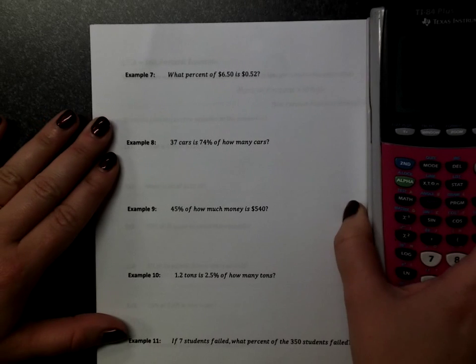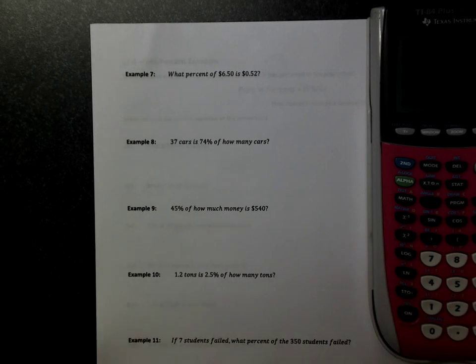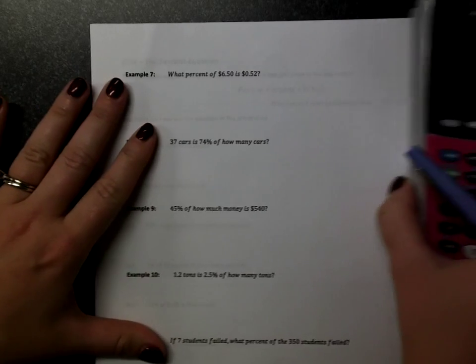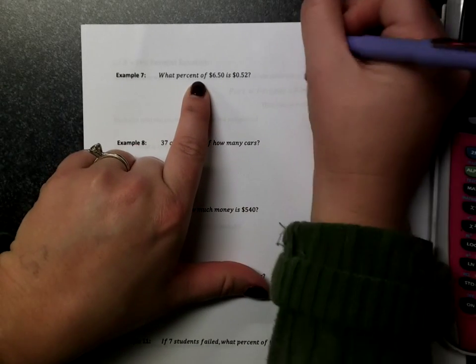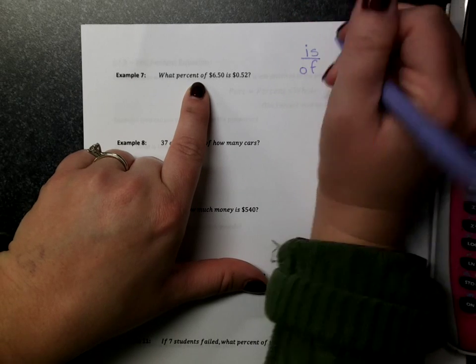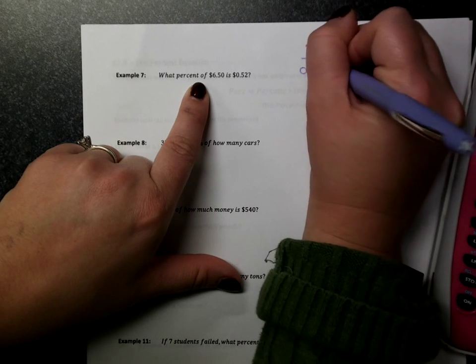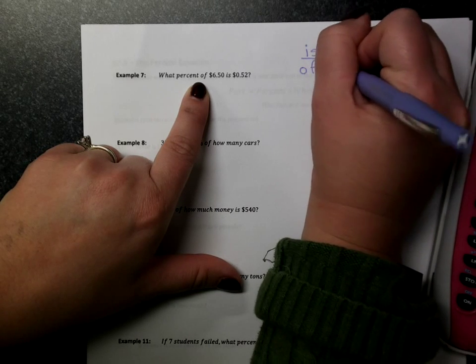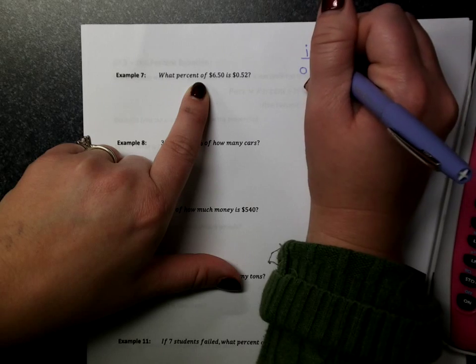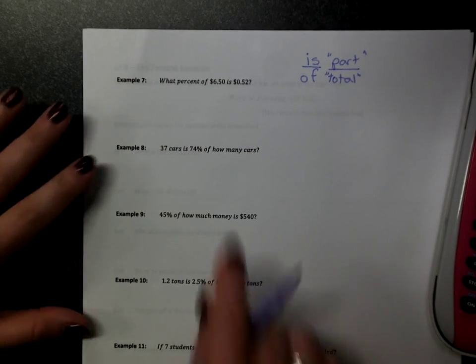It says what percent of $6.50 is 52 cents? The "is" and the "of": some instructors show "is over of." Is the part, of is the total. So is over of, which is kind of a mouthful, but it helps in these types of problems.